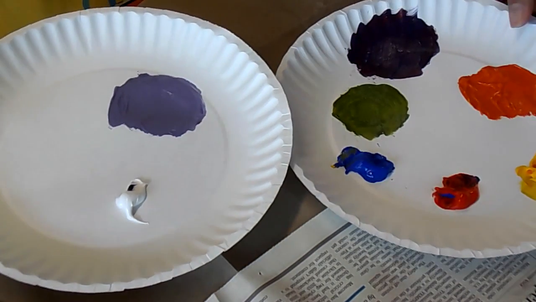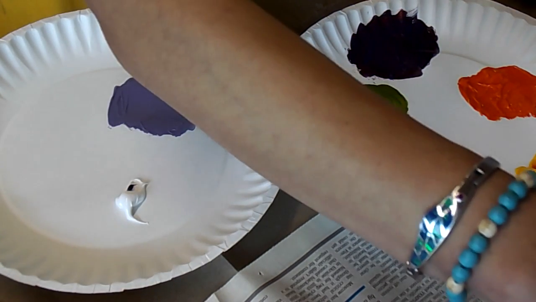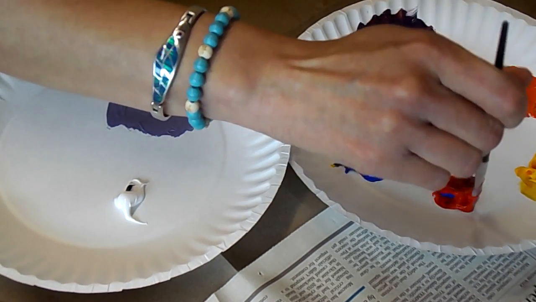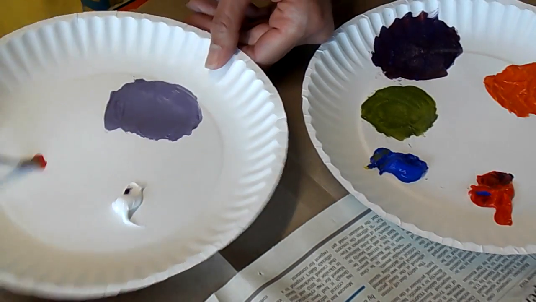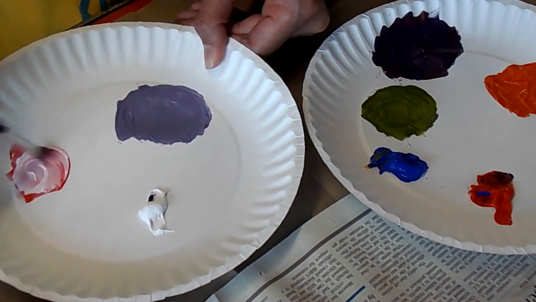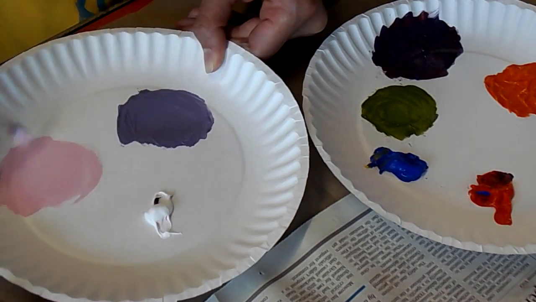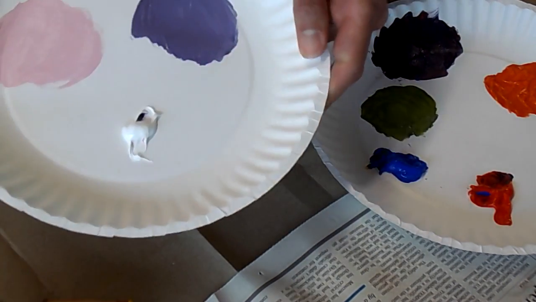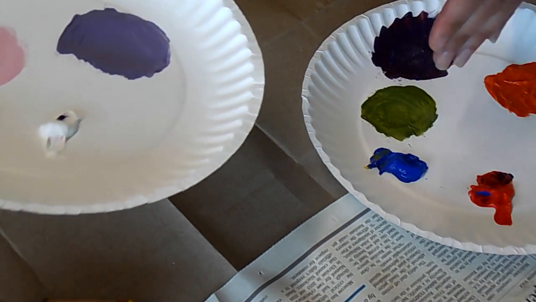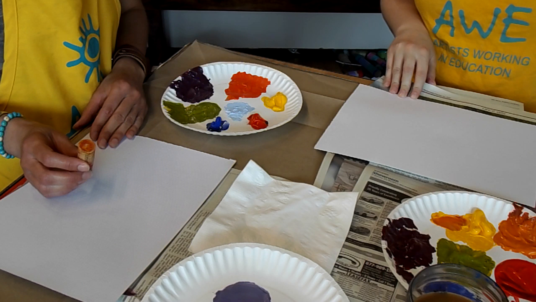It's a great way to make pink too. It's just red and a little bit of white. Let's show them that one quick. So a little red, remember red's a pretty strong color, so we just get a little red, some white. If you have white paint, it's a great way to get a lot of colors with only starting with our 3 primary colors.